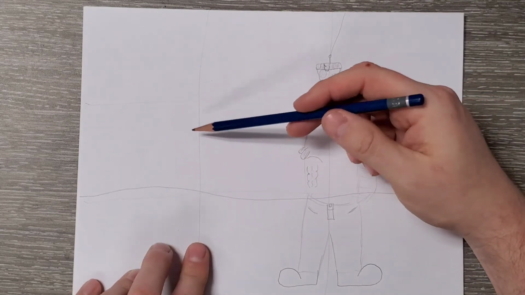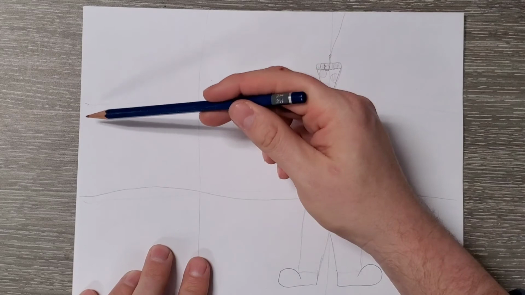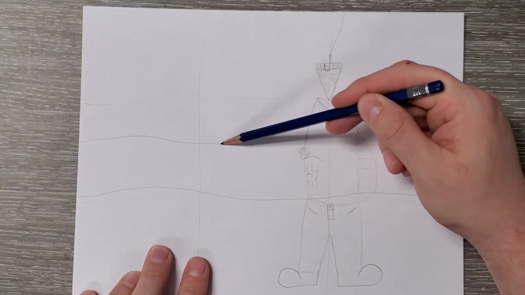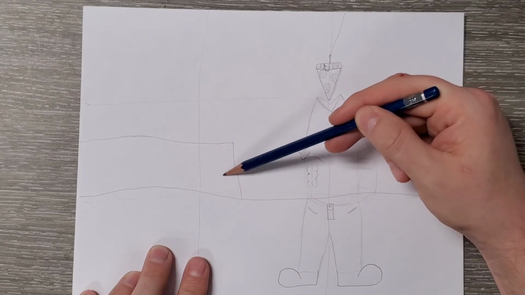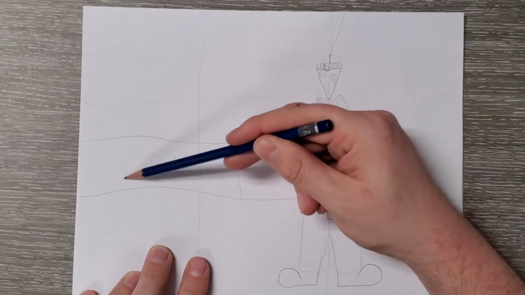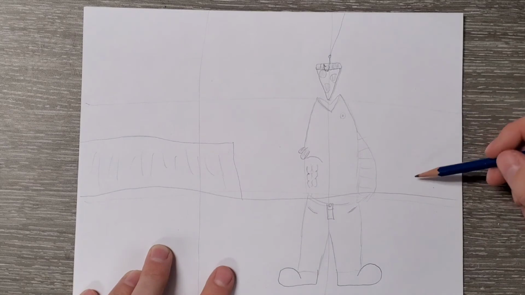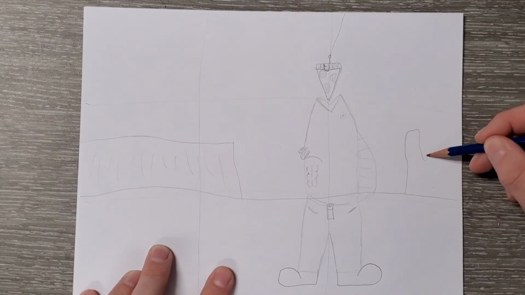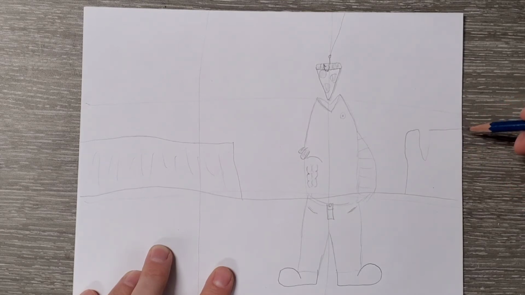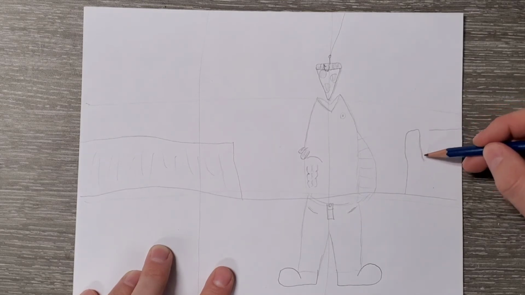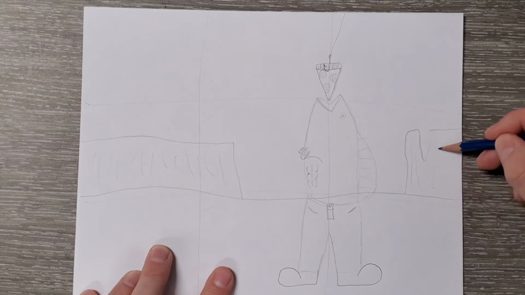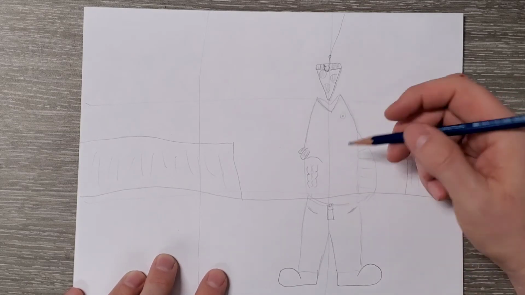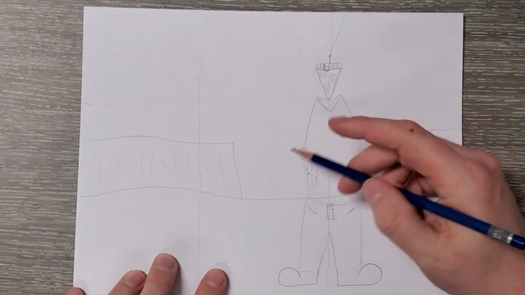All right, I'm going to put a mesa on here. Give it a little bit of a dry desert look here. So that's kind of fun. He's a fish, but he's out here in the desert. We're going to put maybe another little plateau here. Okay. And, you know, I think that'll work.